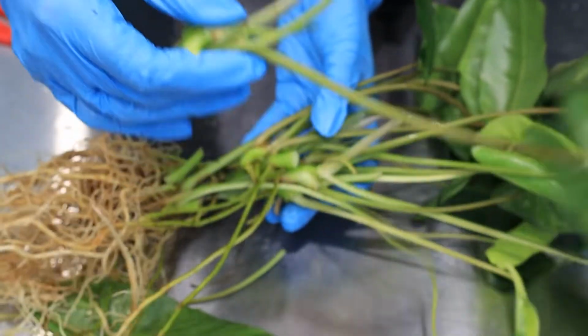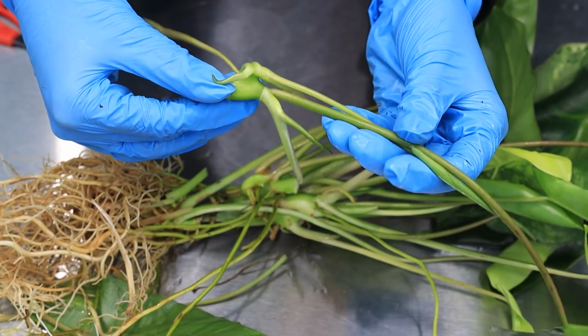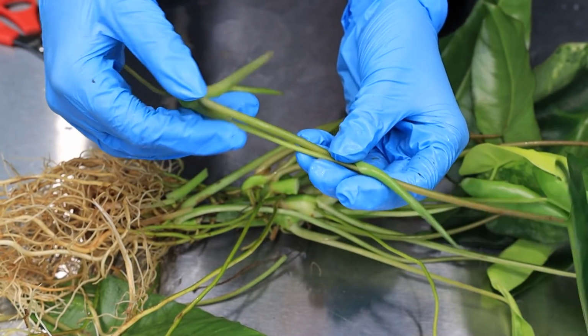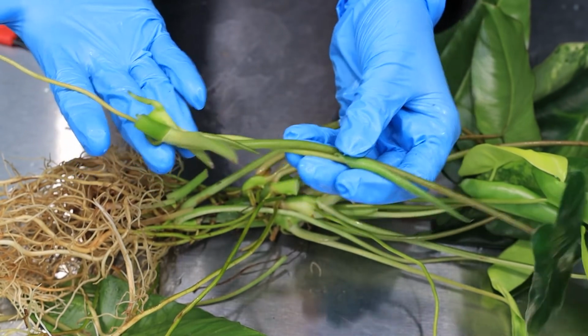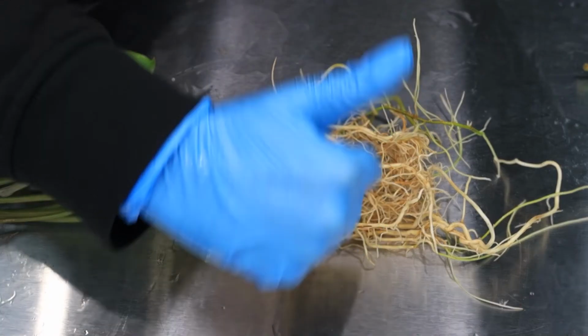Not only does this relieve the additional stress on the diminished root system, but it also acts as an insurance policy or a second wind, if you will, if the plant should fail to recover or die for any reason. From this point onwards, it's simply a waiting game for the plant to recover.